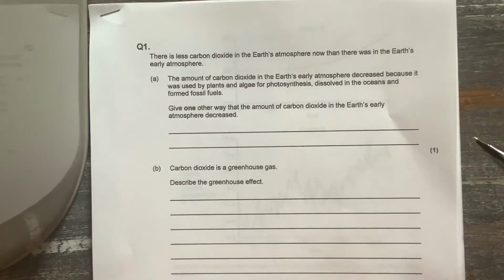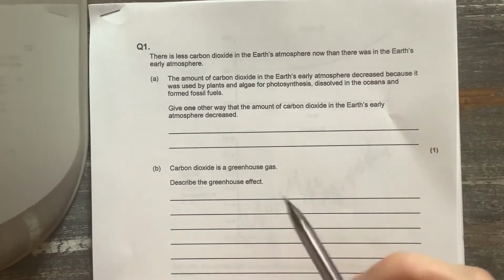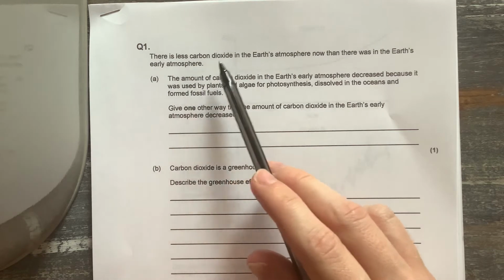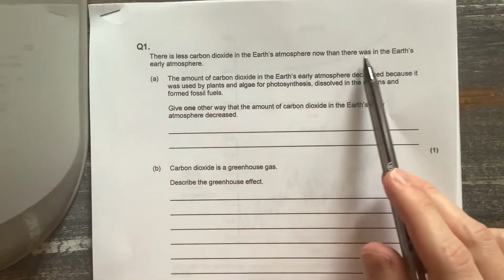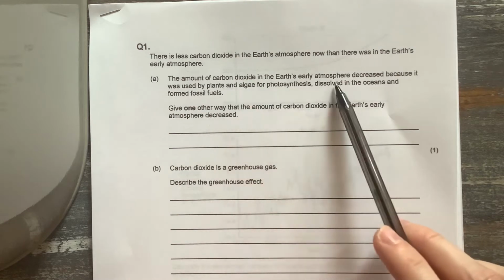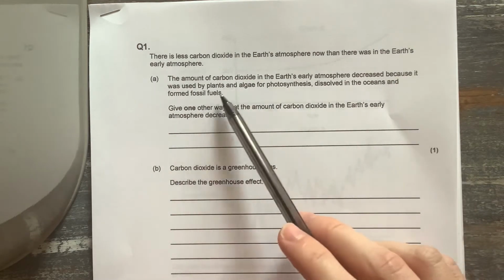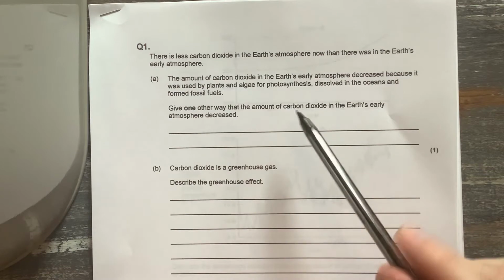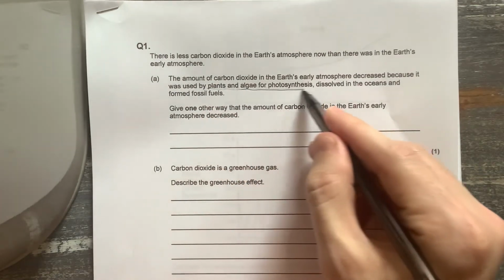These are the answers for the chemistry of the atmosphere higher exam questions. Question 1 says, there is less carbon dioxide in the Earth's atmosphere now than there was in the Earth's early atmosphere. The amount of carbon dioxide in the Earth's early atmosphere decreased because it was used by plants and algae for photosynthesis. So that's one way.